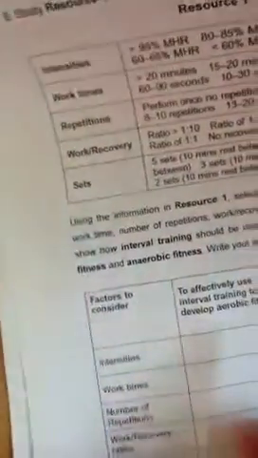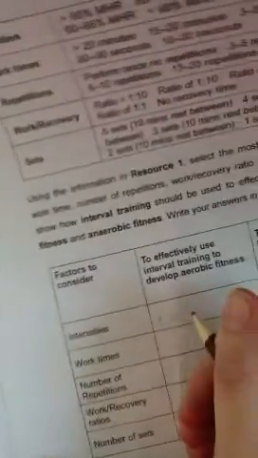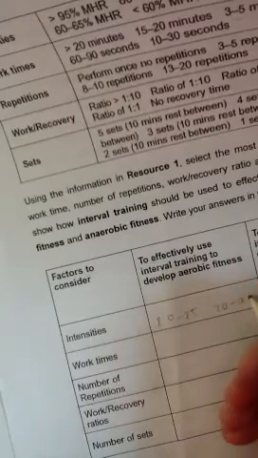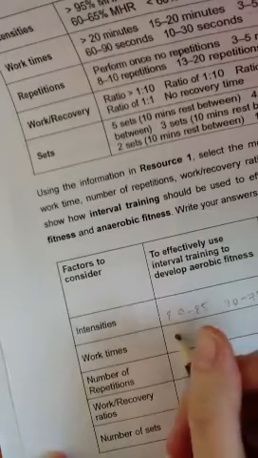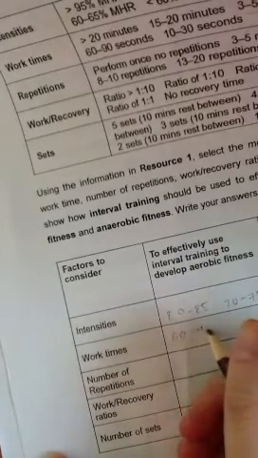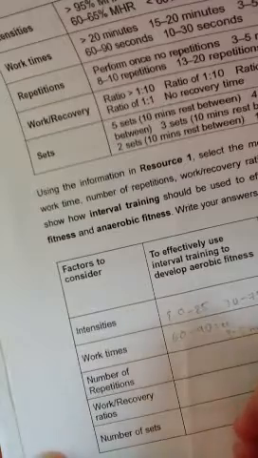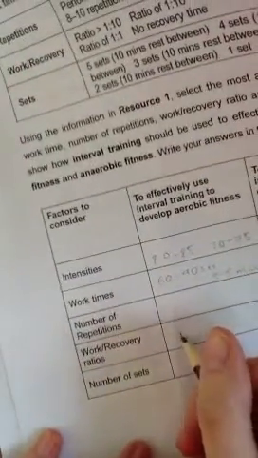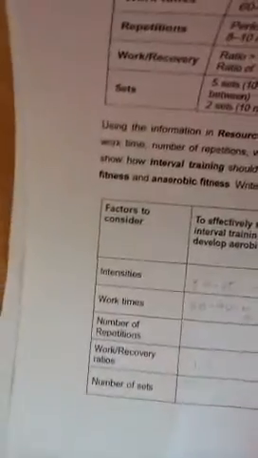So let's write down what we do know in this. We're going to write down 80 to 85 or 70 to 75. You're going to put down 60 to 90 seconds or 3 to 5 minutes. We don't know our reps just yet, and we're going to look at our ratio. We know our ratio is 1 to 1.